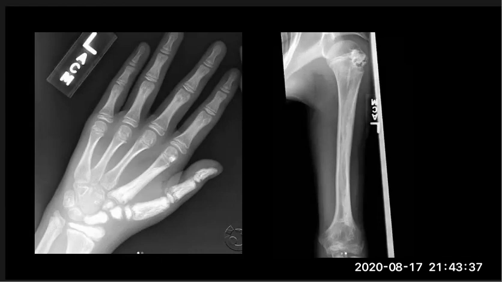What do you know about melorheostosis? Is it X-linked dominant, autosomal dominant, or non-inherited? Inherited disease, okay. You have cortical thickening with increased bone density, and the patient may come with chronic pain, sometimes contractures, and sometimes a discrepancy between the length of the limbs.